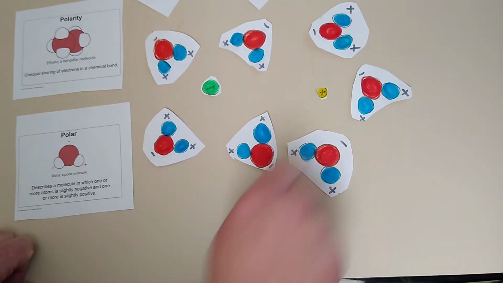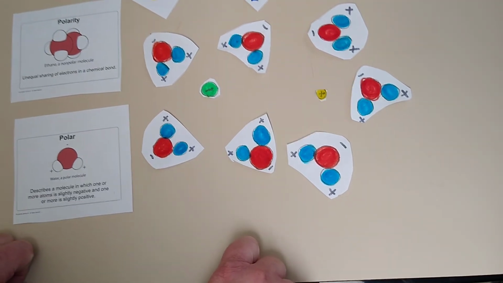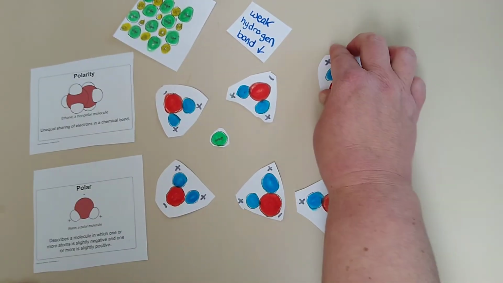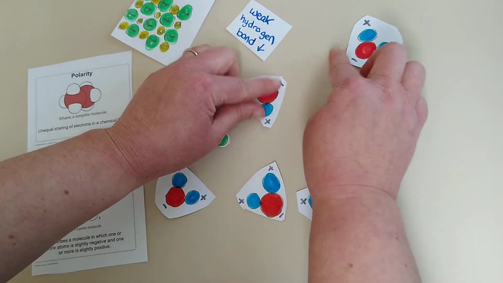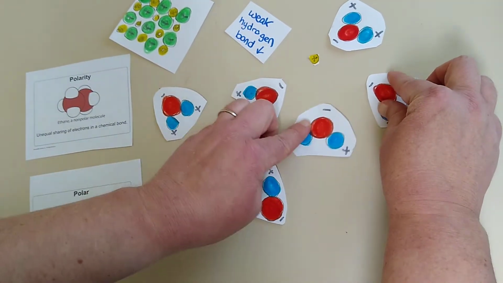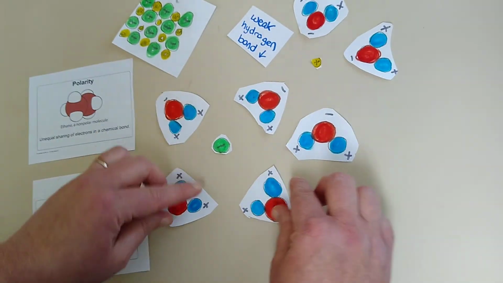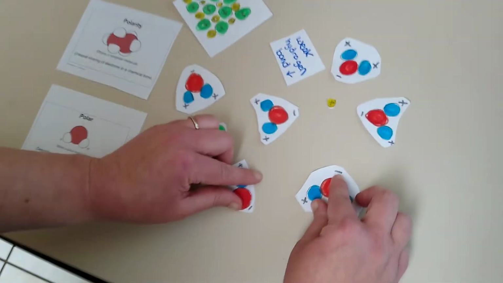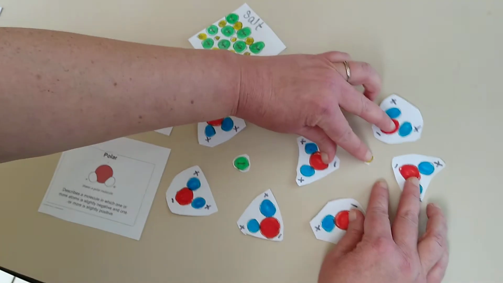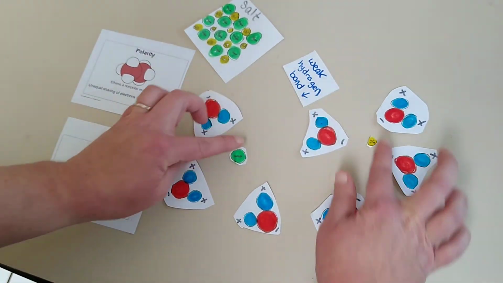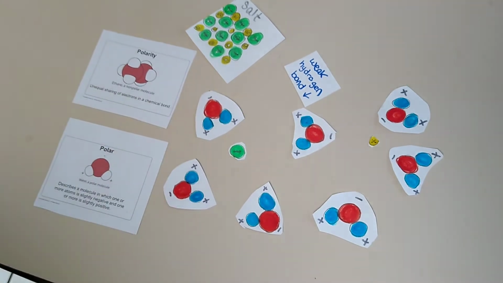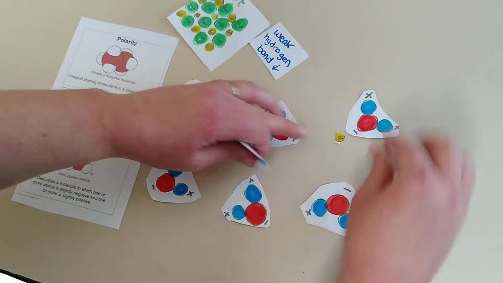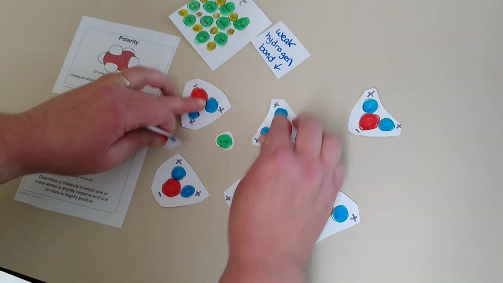So what's going to happen to this positive particle? How should I spin it? Positive, negative. So this is going to come here and be surrounded by the Mickey Mouse chins. So we've got the hydrogen bonds messing with each other there. Negatives pointing there, ears pointing there.